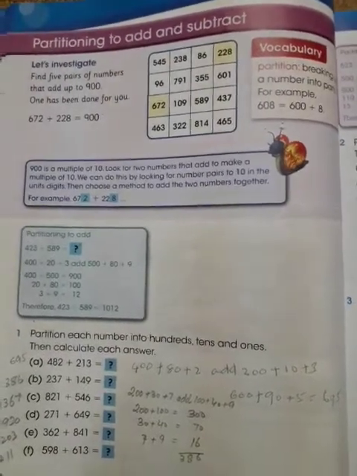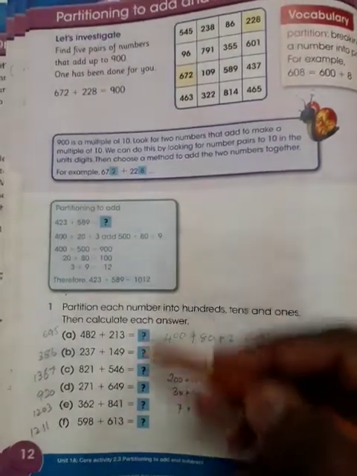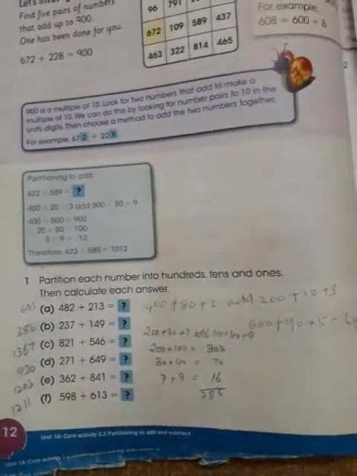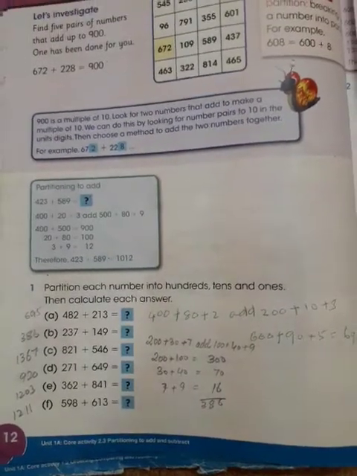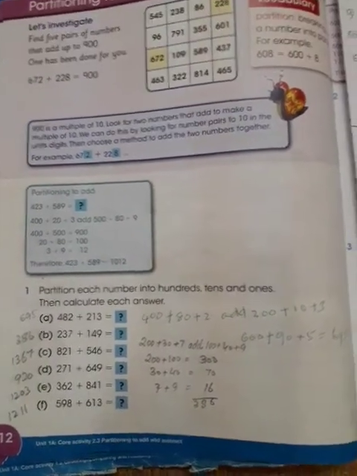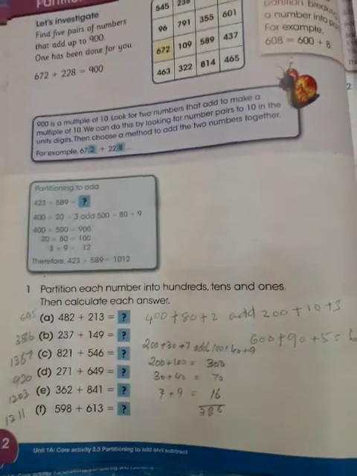In the last class, we learned partition into add and subtract. In this topic, we finished question number 1. Right? That means partitioning each number into hundreds, tens, and ones, then calculate. That means this is only plus symbols, right? Now coming to here, subtraction questions.